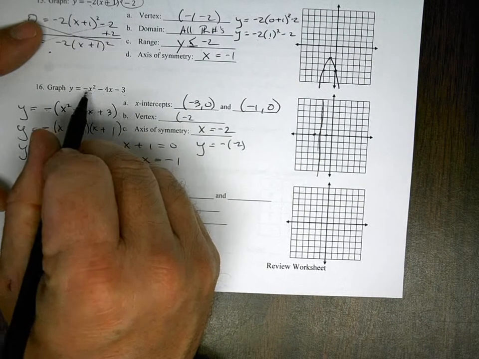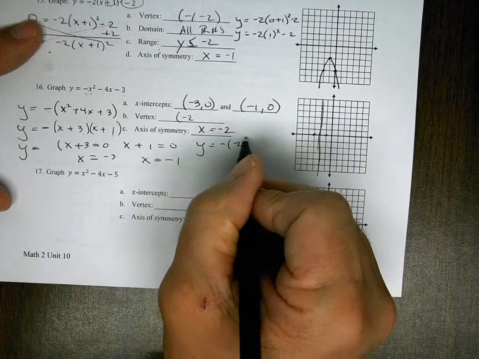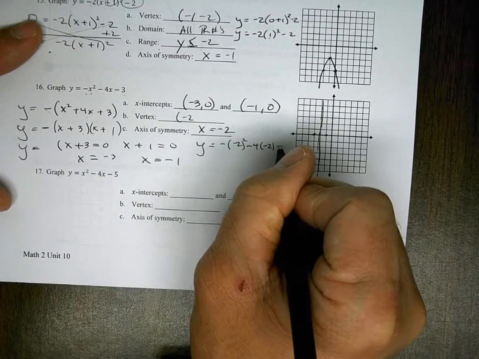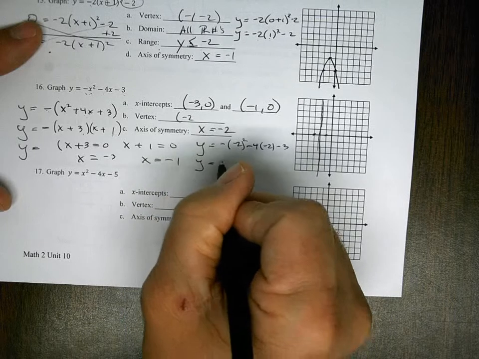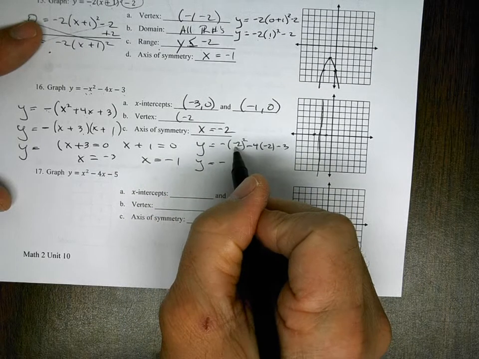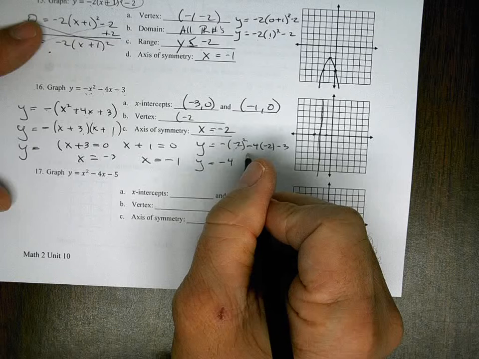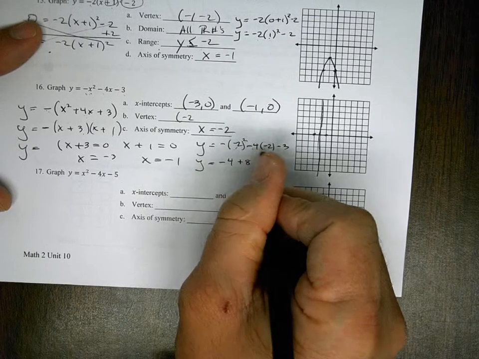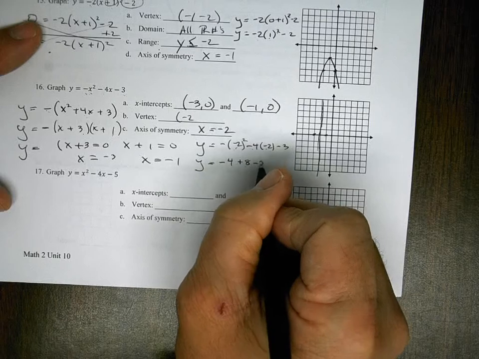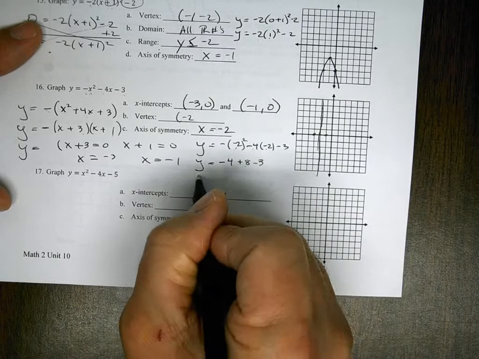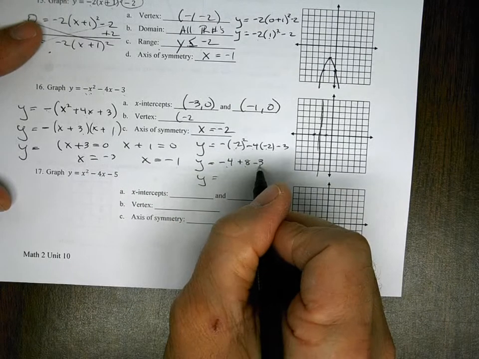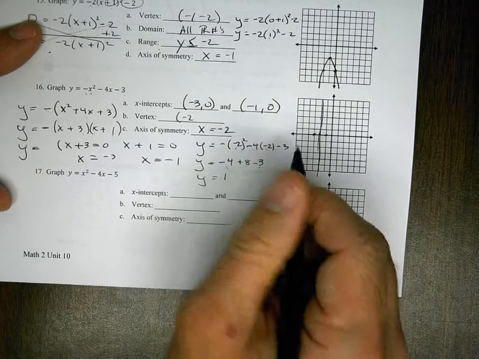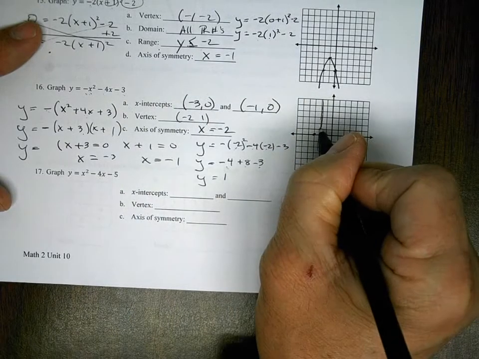So y equals -(-2) squared, which is -4, and -4 times -2 is +8, then minus 3. So we get -3 plus -4 is -7, and 8 plus -7 is 1. So we know that guy is there.